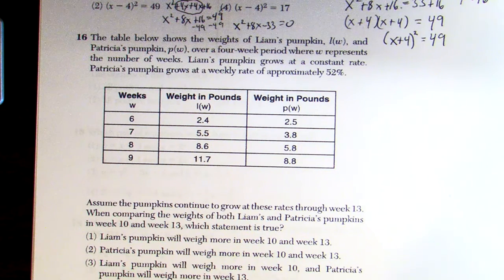Number 16 says the table below shows the weights in Liam's pumpkins LW and Patricia's pumpkins PW over a 4-week period where W represents the number of weeks. Liam's pumpkin grows at a constant rate and Patricia's pumpkin grows at a weekly rate of approximately 52%.